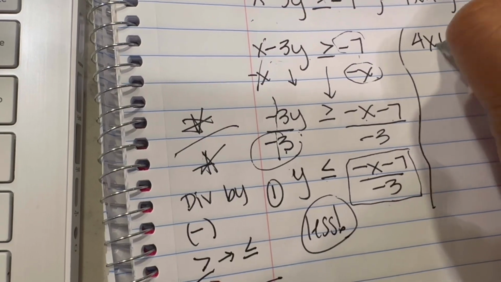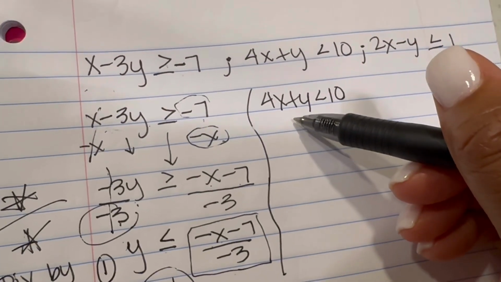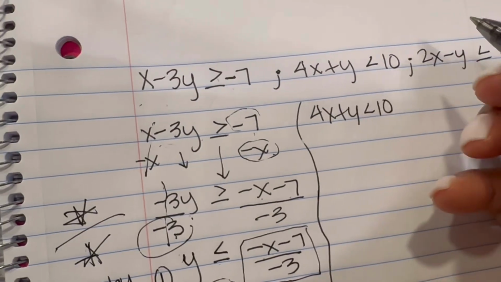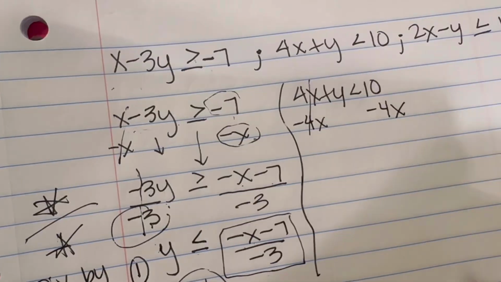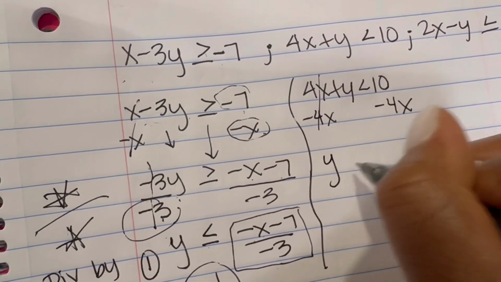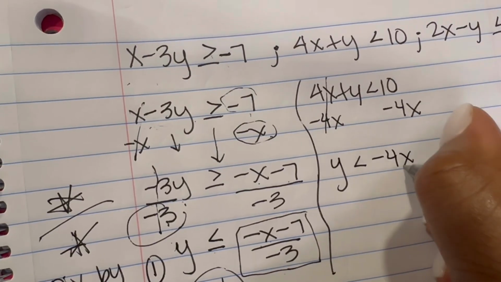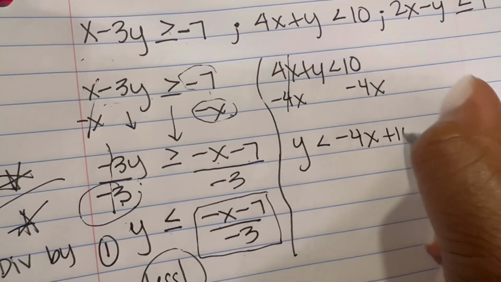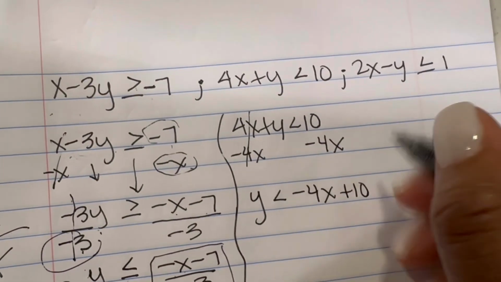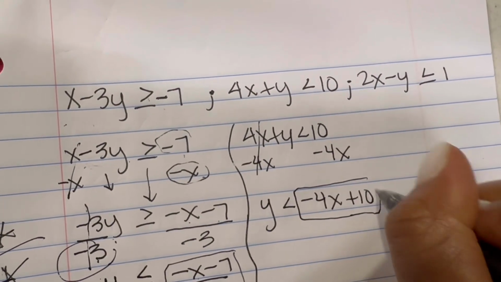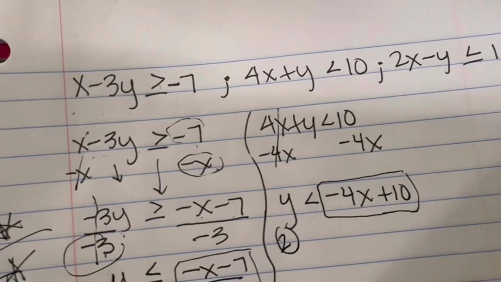4x plus y is less than 10. Is there a negative in front of the y? No. So this one's fine. Just go ahead and subtract your 4x to get rid of it on that side. Put it over here. Bring this y down. Keep the symbol the same. Nothing's happened. All you did was subtract 4x and keep that 10. You didn't divide by any negative number. You're going to graph this right here. This is your second equation.